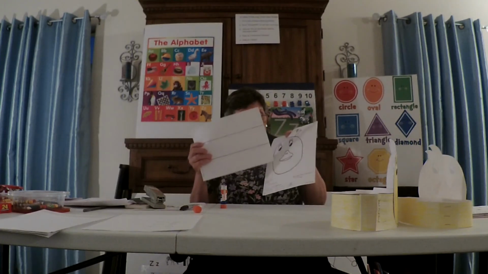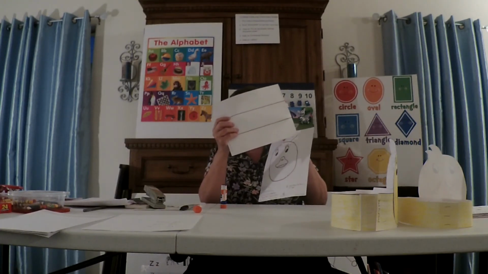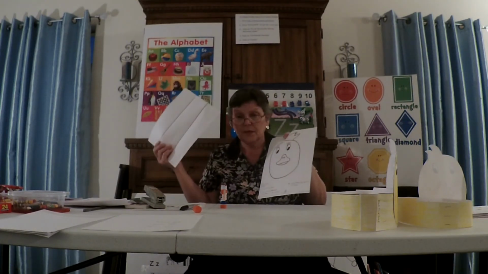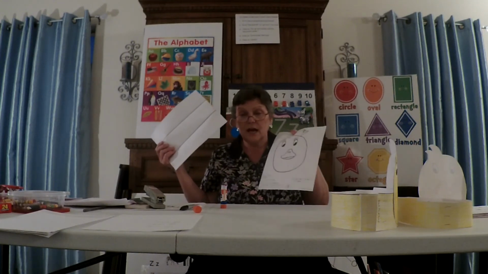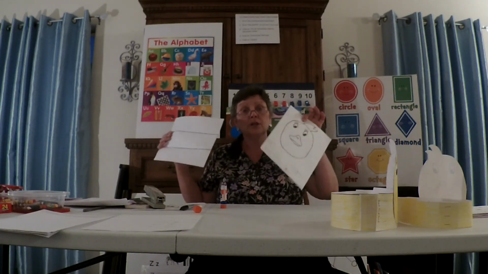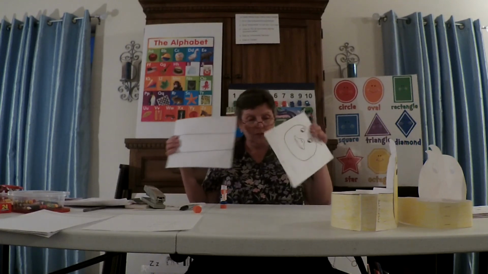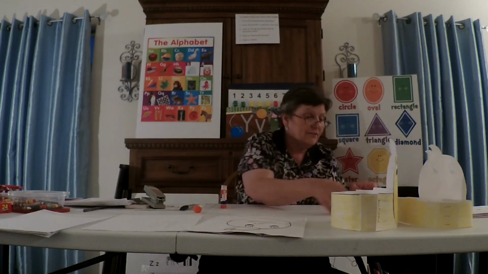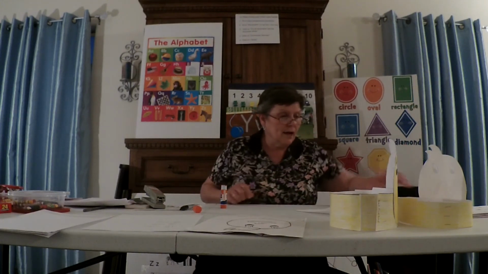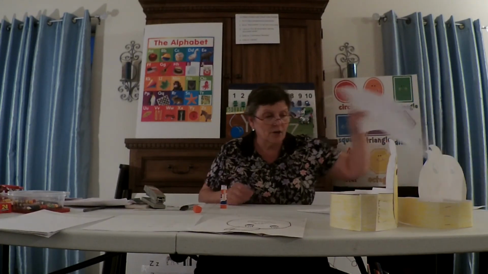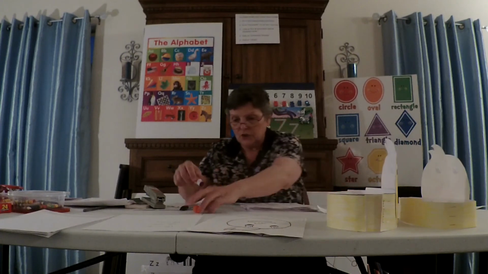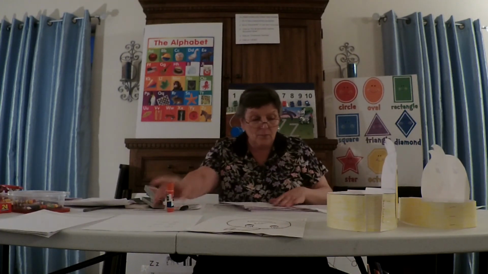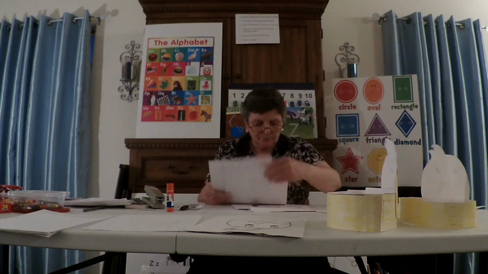You cut it out on this line like that. You color, cut, and then you can glue, staple, or tape. It's up to you. So that's our project for today. That's really fun. Okay, so now, before we sing our goodbye song, I kind of want to go over the packet one more time real quick again.